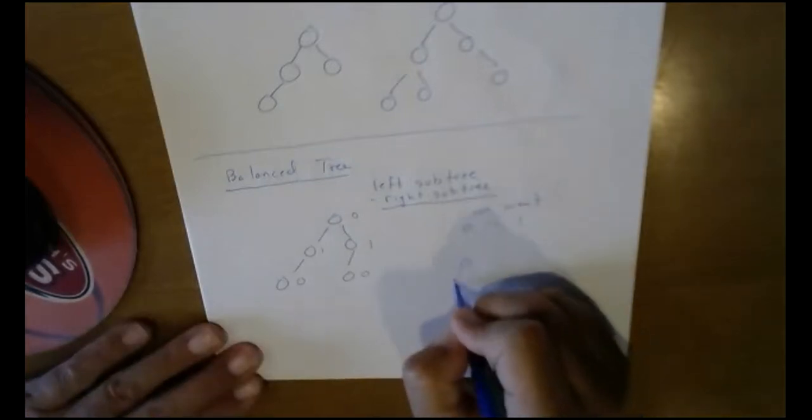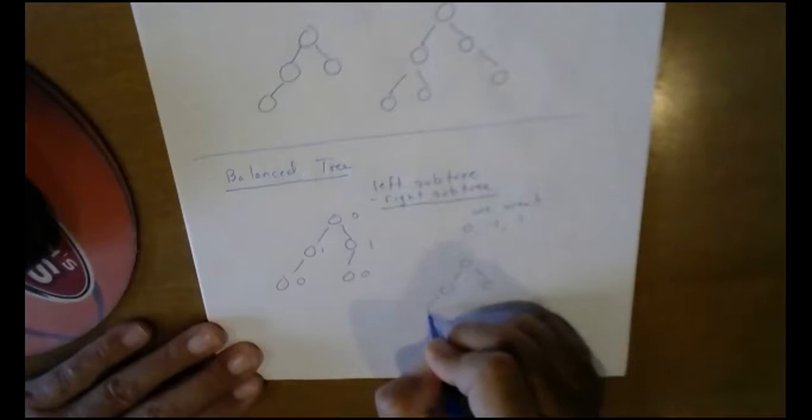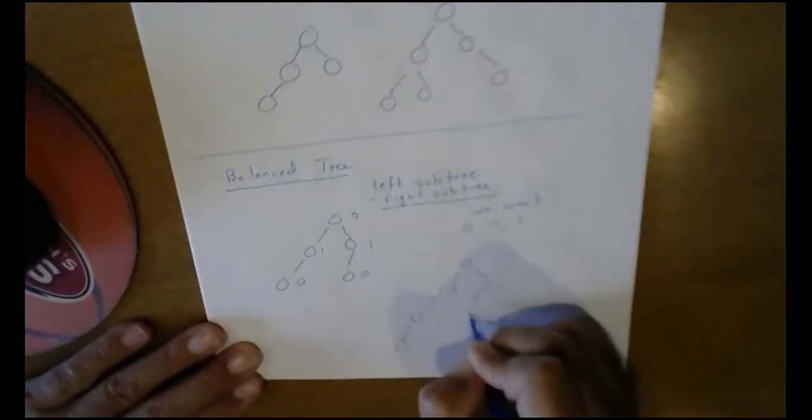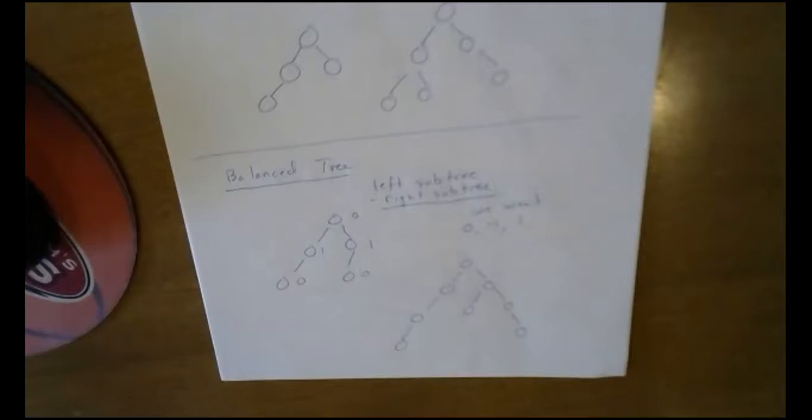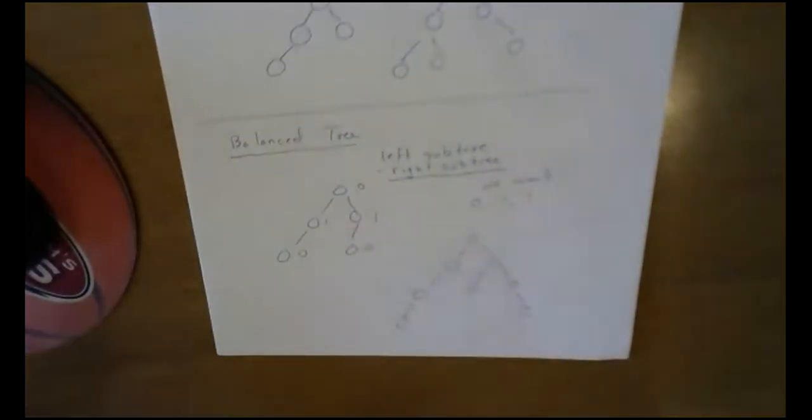Take a look at another example. Is this a balanced tree? If you went and filled in each node, would you in fact have the number 0, -1, or 1 for each one of these? No. Said with great confidence.